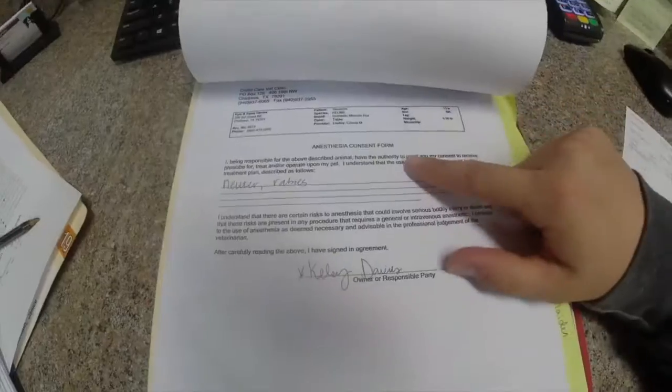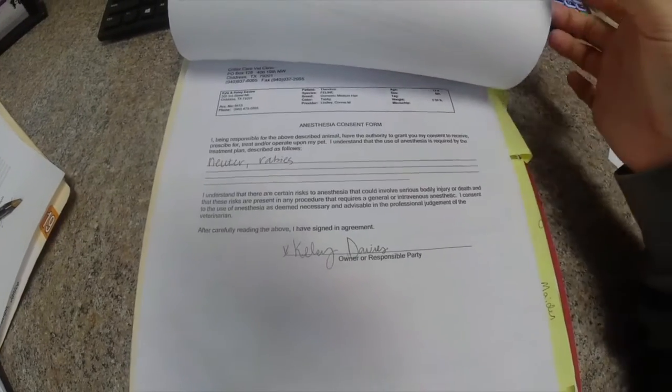Okay, so on your release and consent forms, our clinic does surgical and anesthesia. If the animal is coming in for a spay, then we have an anesthesia form that has all of the client's information and all of the patient's information, and it has a little blurb about the owner consenting to sedate the animal. These are the two main forms that we use in our clinic.